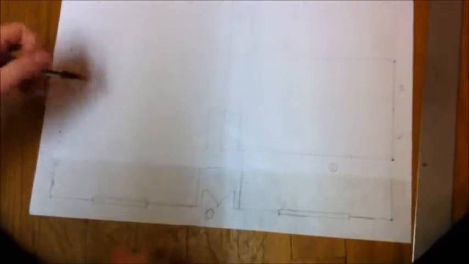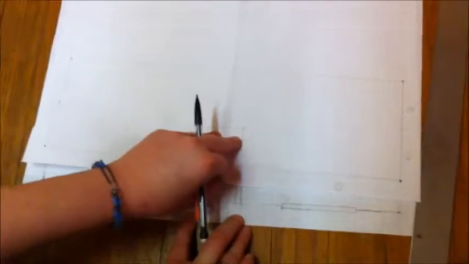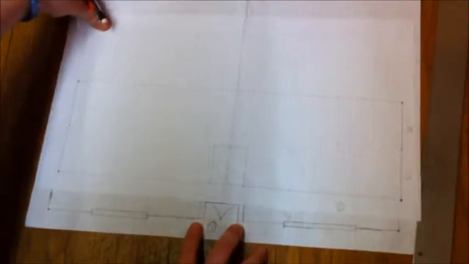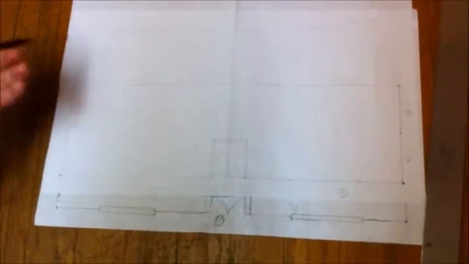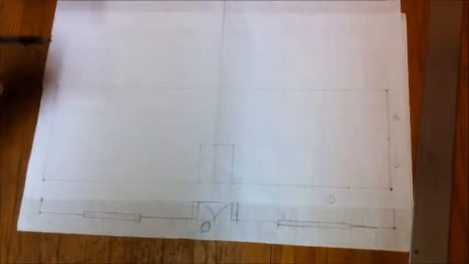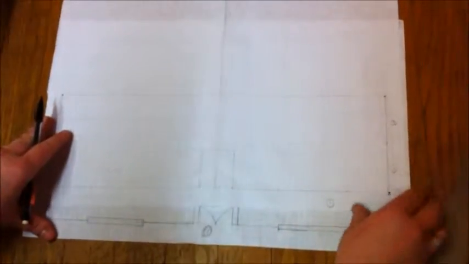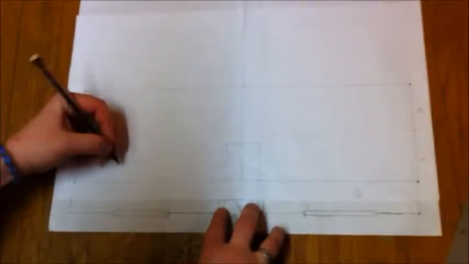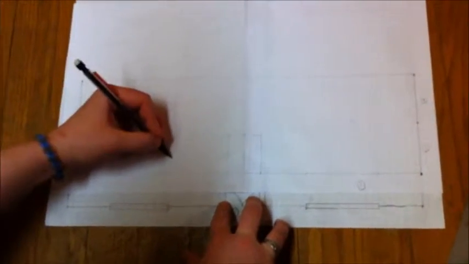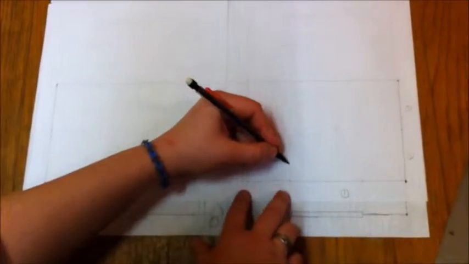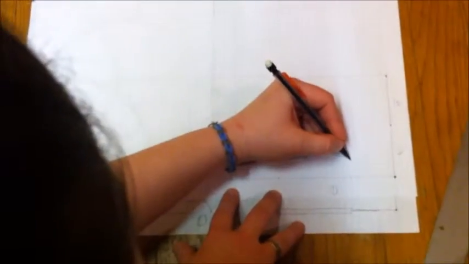Now, most people don't have windows starting from the ground. So, I mean, if you want windows starting from the very bottom of your floor, you can certainly have those. I don't on mine. That's not what I intended for my design. So I'm going to start my windows probably right about here. So I'm going to just make dots there. I'm going to make dots there.